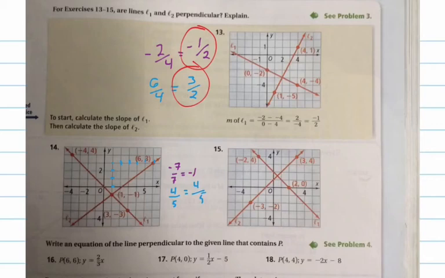15. What do you think? Does it look like it? Yes. Double check it. So I'm trying to see if these slopes are opposite reciprocals.